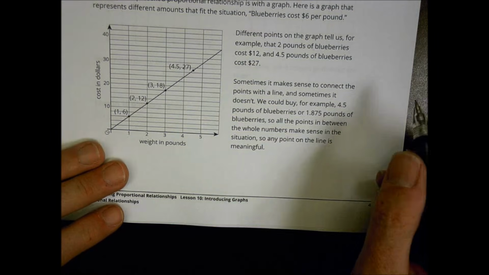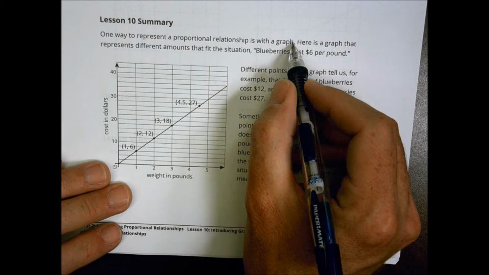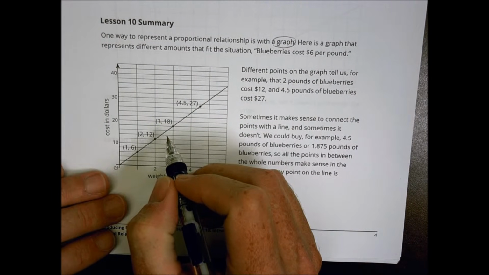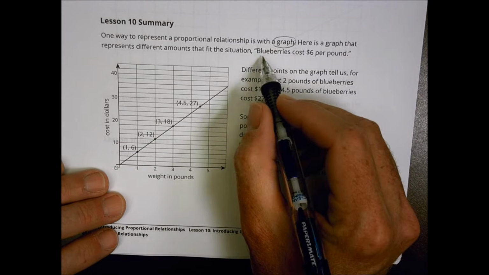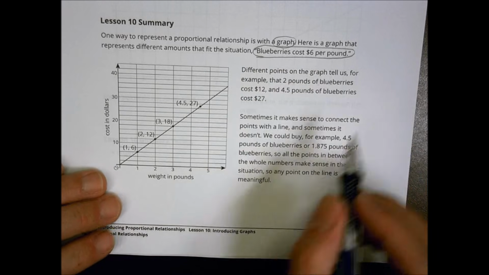So in terms of the lesson summary for the day, we could say that one way to represent a proportional relationship is with a graph. Okay, and so here's a graph, for example, that represents different amounts that fit the situation of blueberries costing $6 per pound. So that's our situation we're talking about.